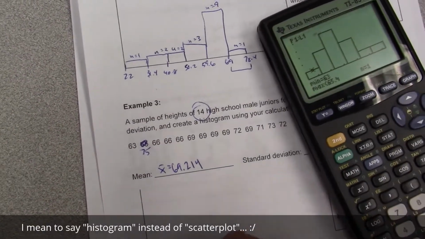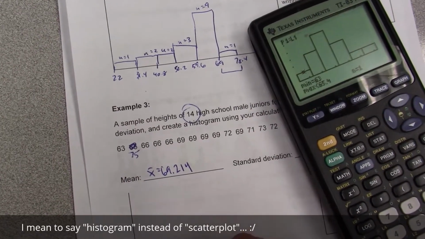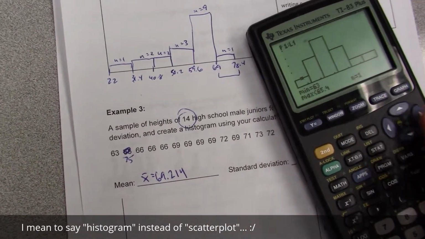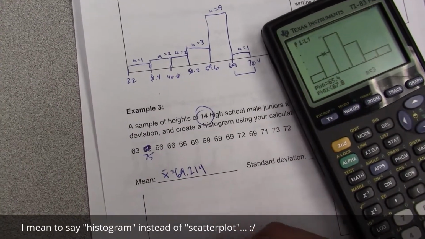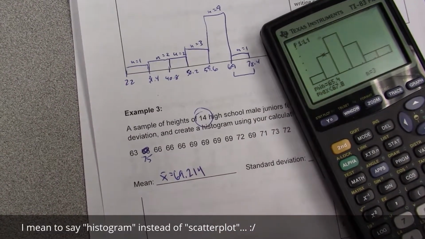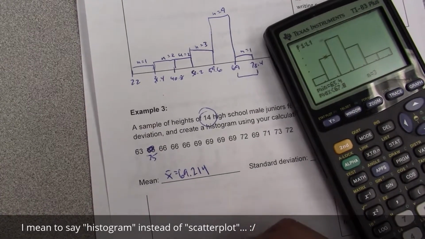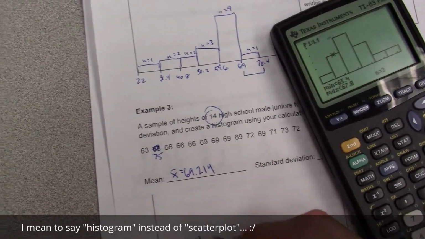So I'm starting at 63 and I'm going to 65.4. N equals 1. Go to the next one. 65.4 to 67.8. N equals 3.